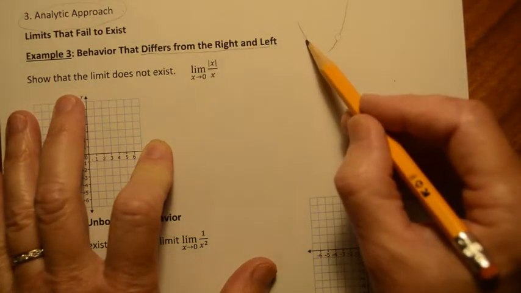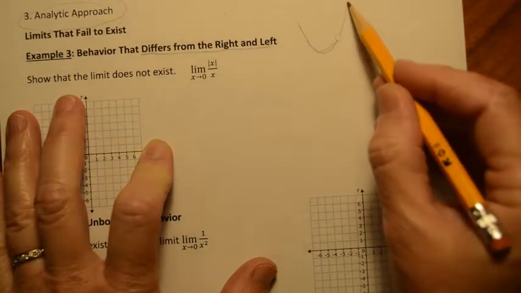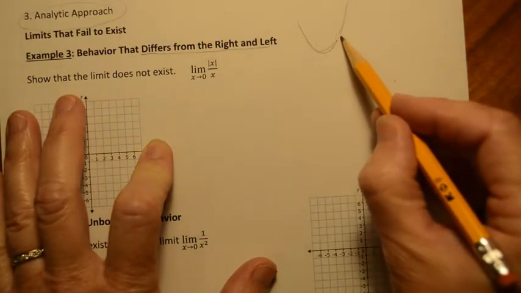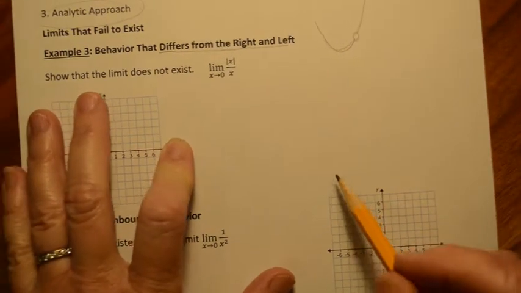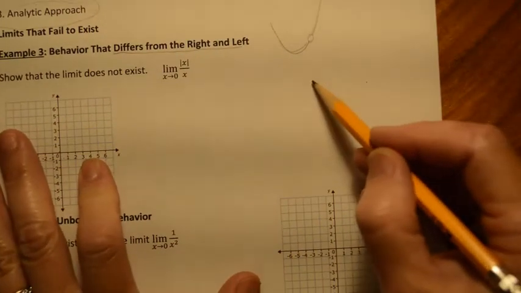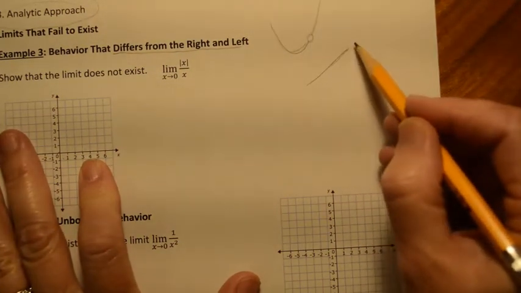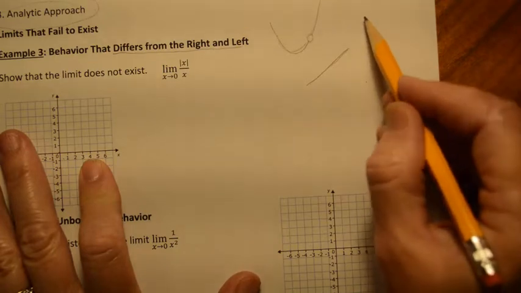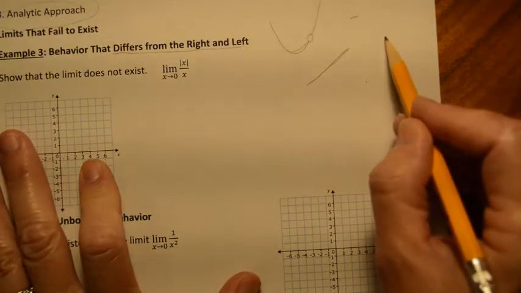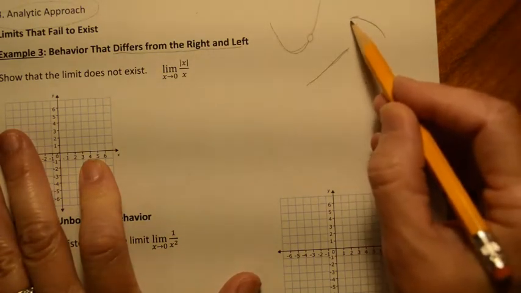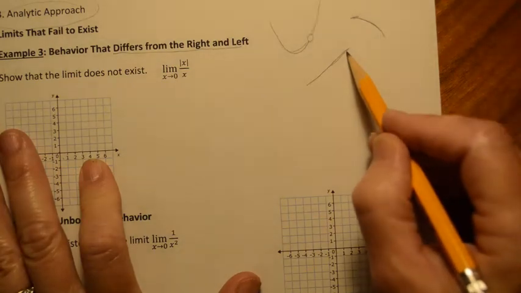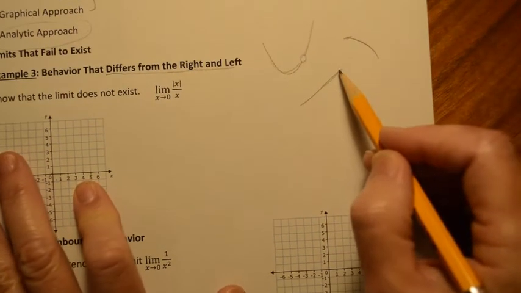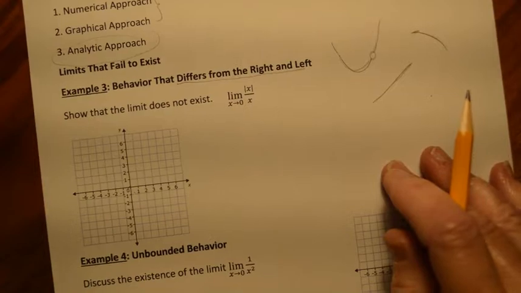So doesn't matter which direction we come from, all the evidence points to this being the limit. So are there situations where as we come in from the left, it looks like this, and as we come in from the right, it looks like this, and there is disagreement about the value that it should be? That's what our first example is going to look like.